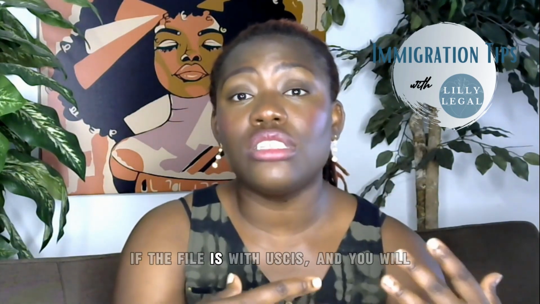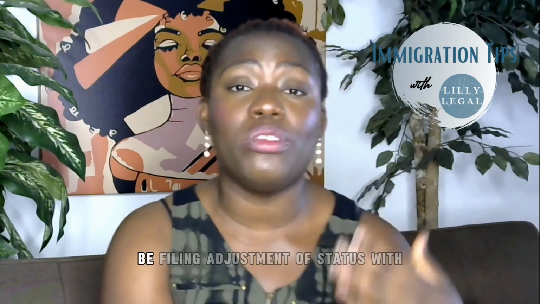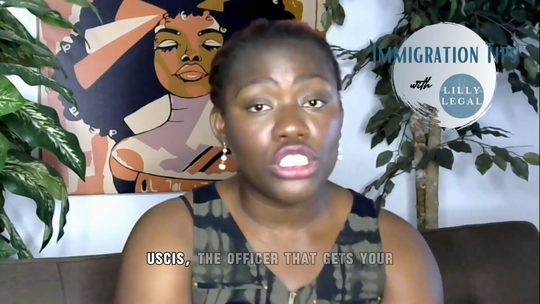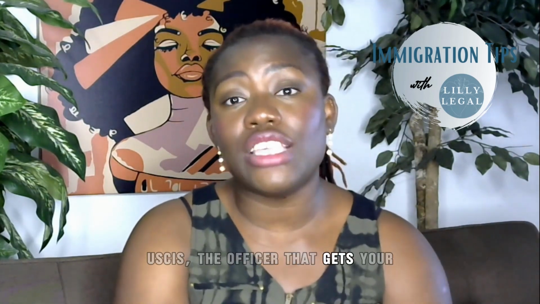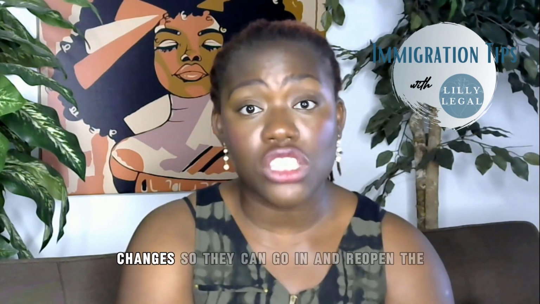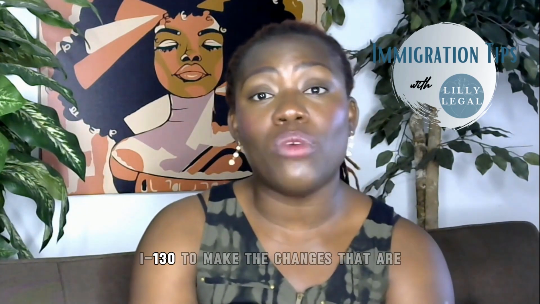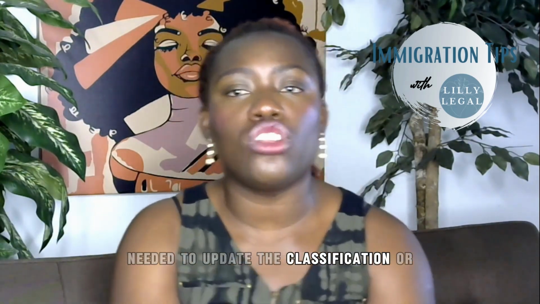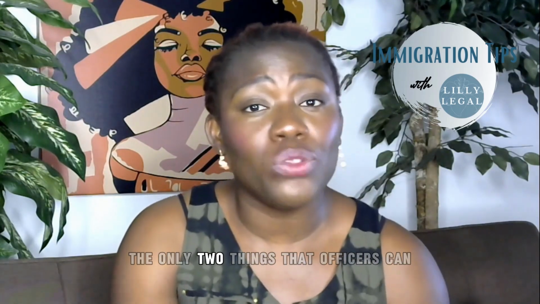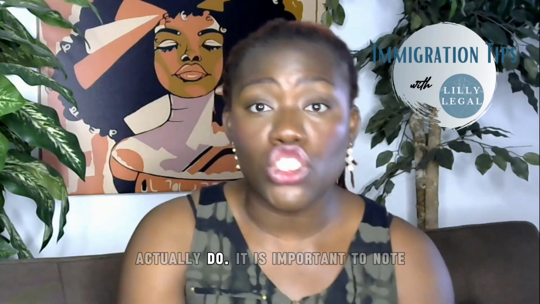If the file is with USCIS and you'll be filing adjustment of status with USCIS, the officer that gets your adjustment of status case can make those changes. So they can go in and reopen the I-130 to make the changes that are needed to update the classification or to update the priority date. Those are the only two things the officers can actually do.